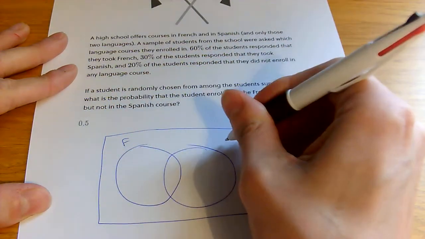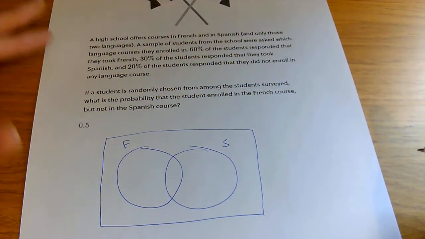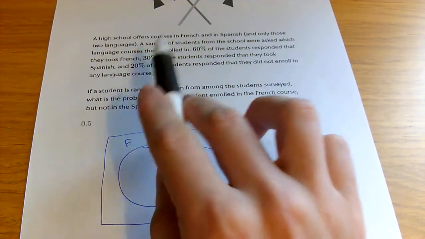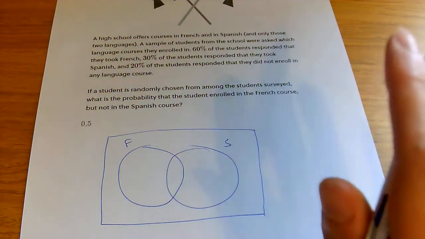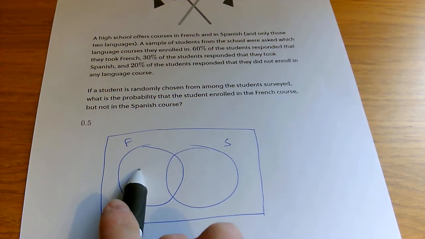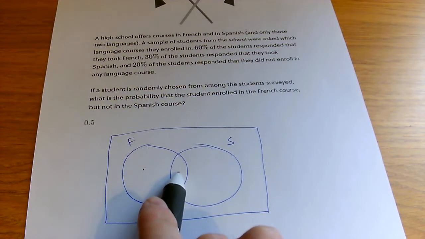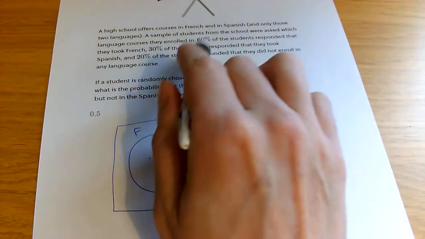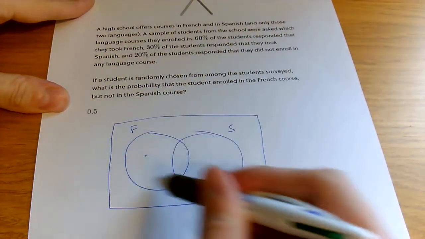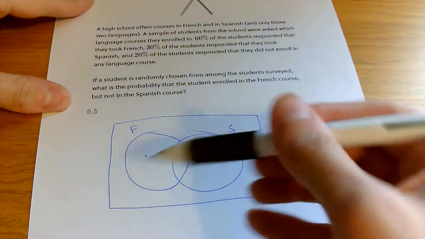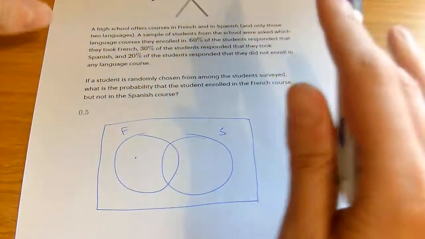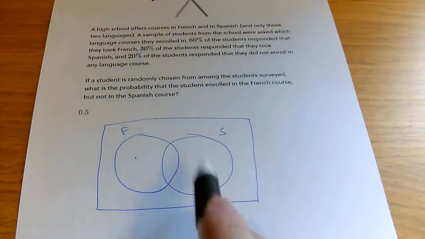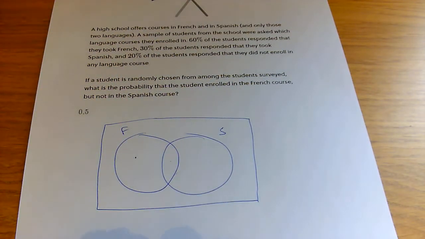We'll label the left hand side one French and the right hand side one Spanish. The problem with this question you'll see straight away is it says 60% said they took French. Now, a very common mistake, which I'm sure none of you are making now, is to put 60 in here and then try and add something else in the intersection and realise that the whole circle doesn't add up to 60 anymore. 60% studying French means the full circle, and these are called sets in maths, and that just means group. The full set needs to be 60, but that's going to include the intersection. Same is true for the 30% who are doing Spanish. It would be wrong to put 30% there.